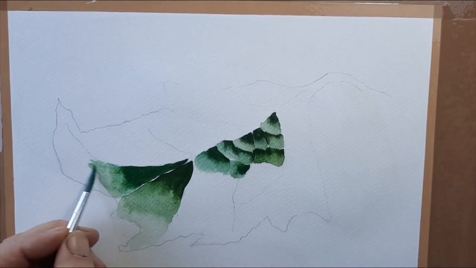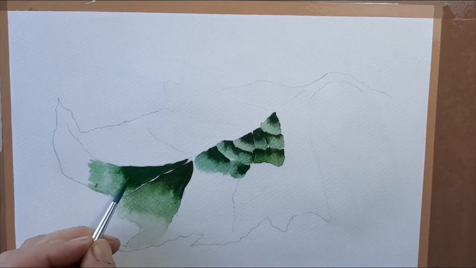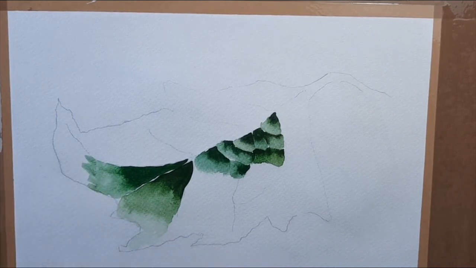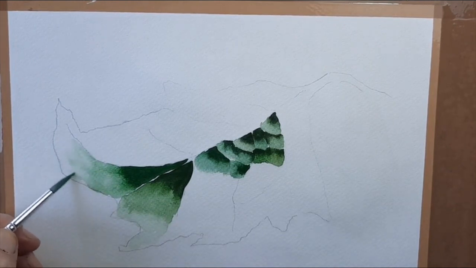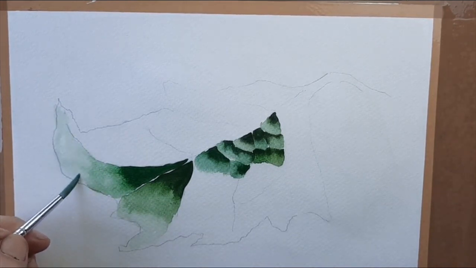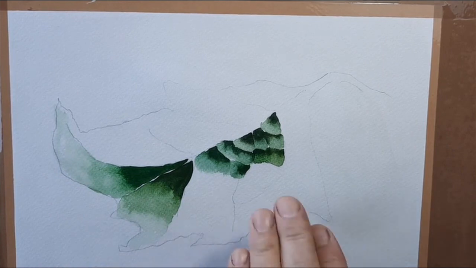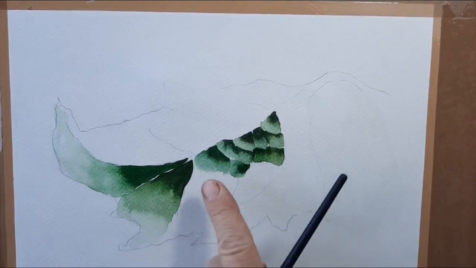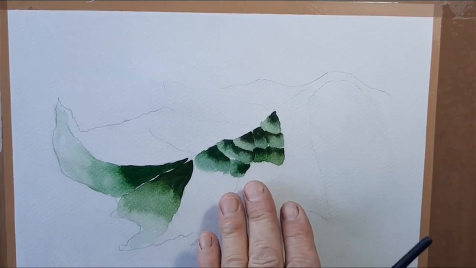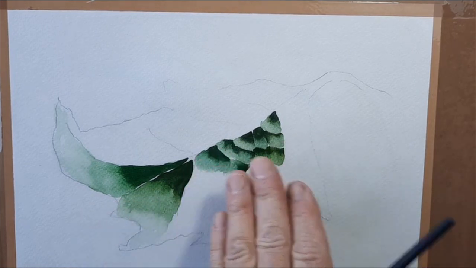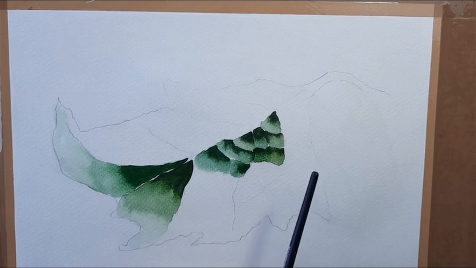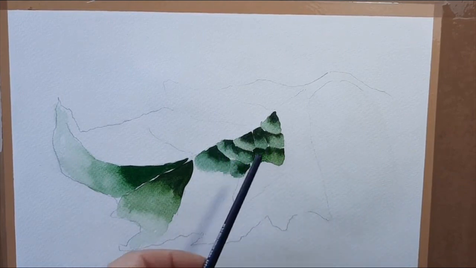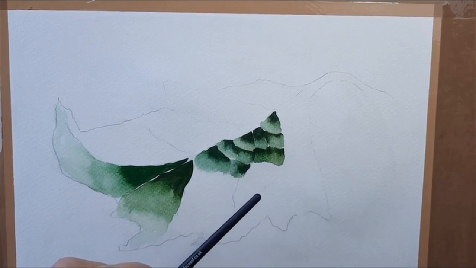We'll take that on out towards the edge there, and then with clean water I can melt it out practically till it's white, just off white. So you can see different methods of creating lumps and bumps and structure in leaves, and indeed anything that has that sort of structure. So you can see how it's possible to create form.